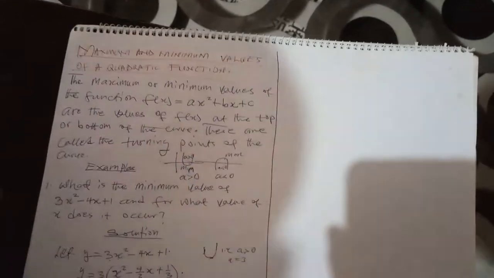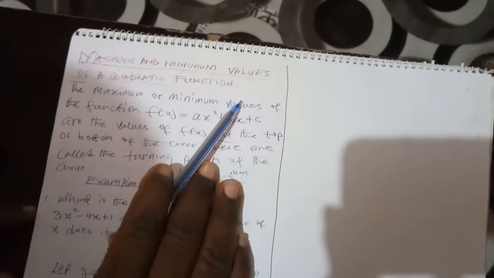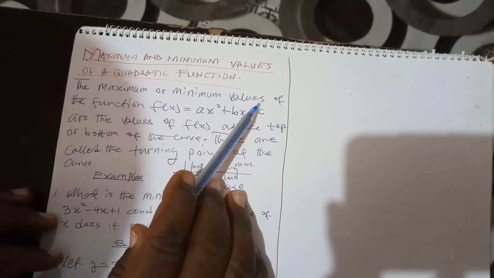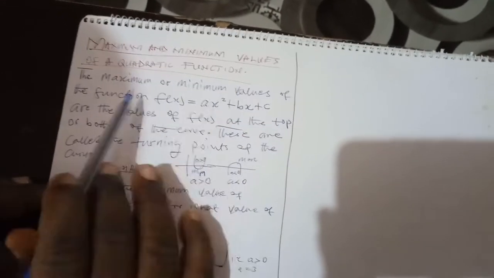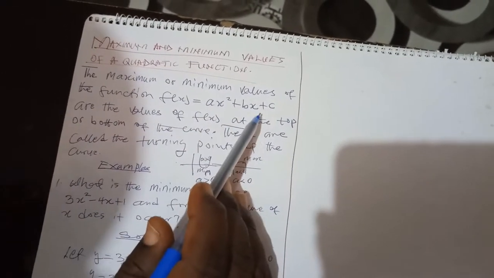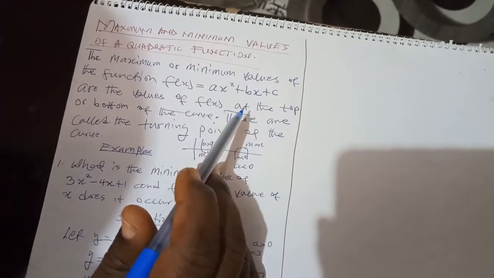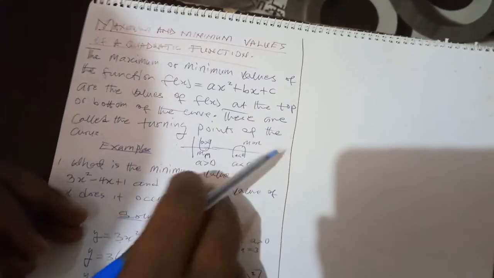Thank you. We are going to be talking about maximum and minimum values today. Maximum or minimum values of a quadratic function. The maximum or minimum values of a quadratic function f of x equals ax squared plus bx plus c are the values of f of x at the top or bottom of the curve. These are called the turning points of the function, or of the curve.